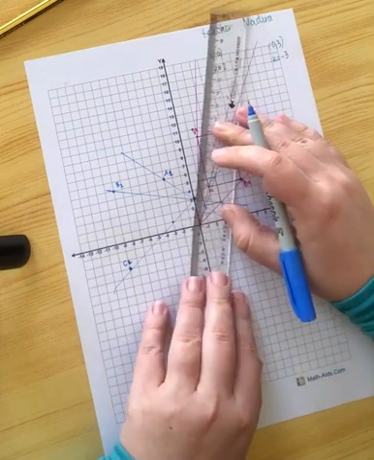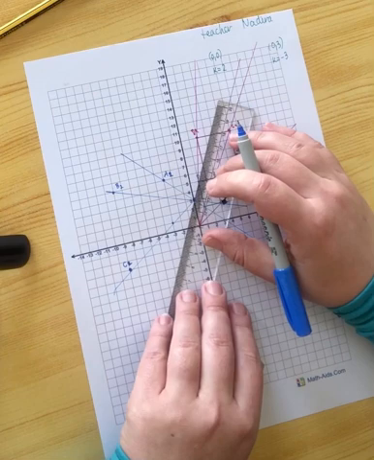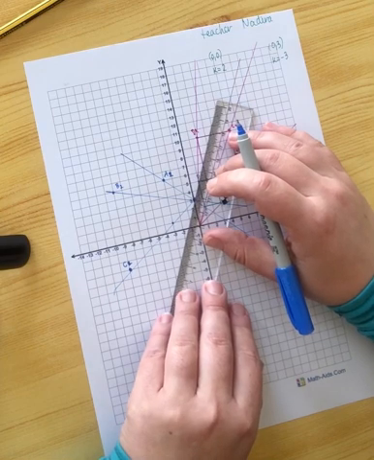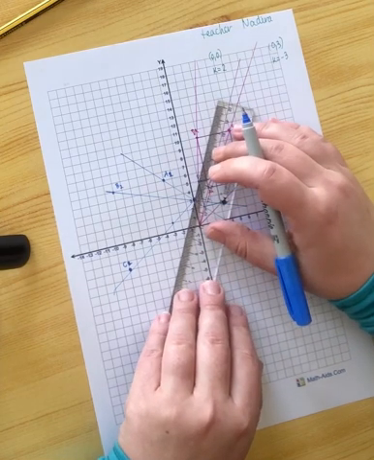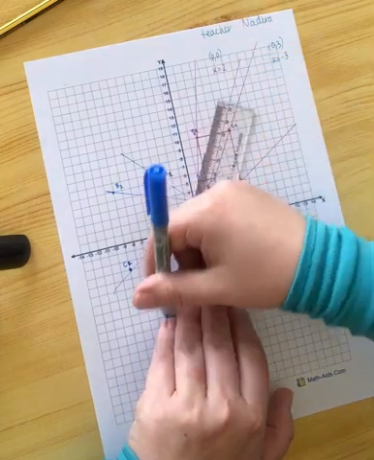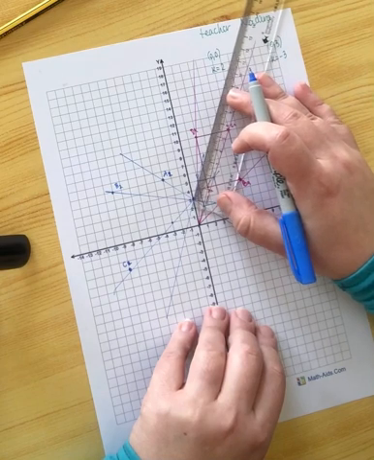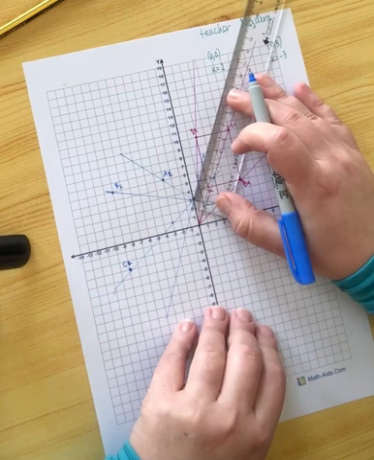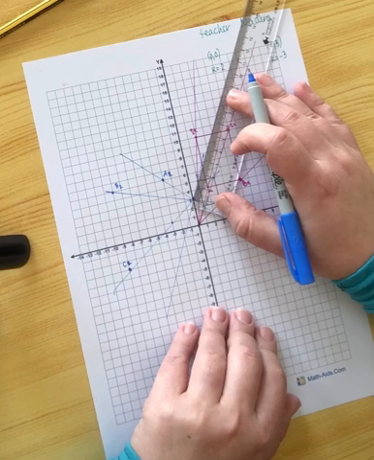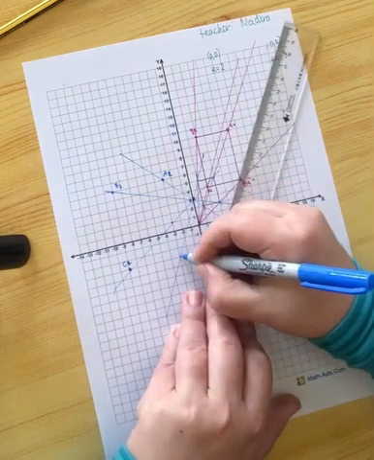And let's do point D. It will be like this. So the distance here is 1.4, times 3 will be 4.2. 4.2 exactly here.